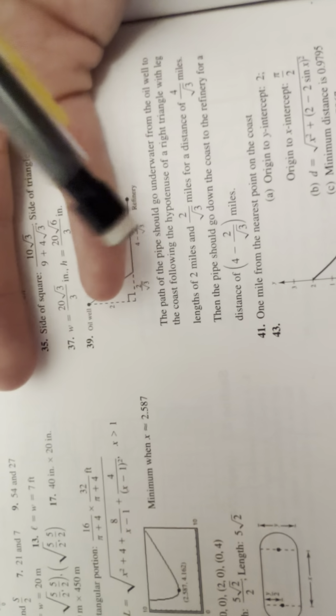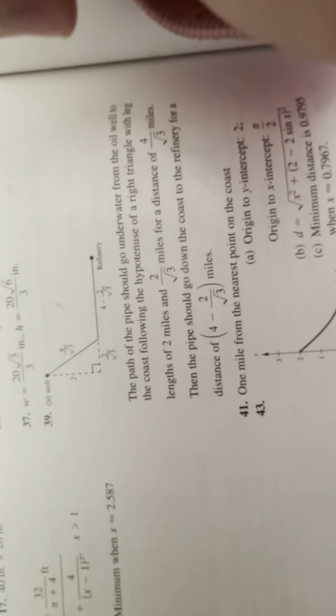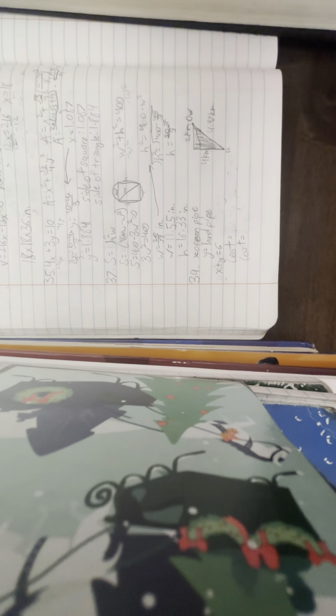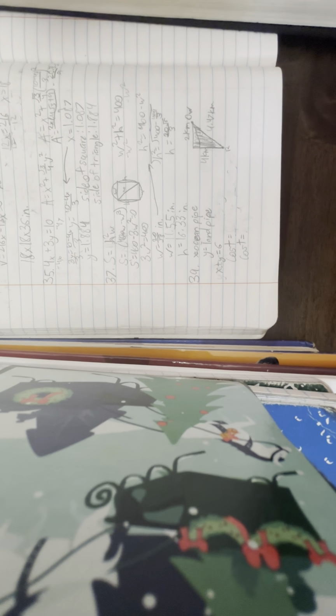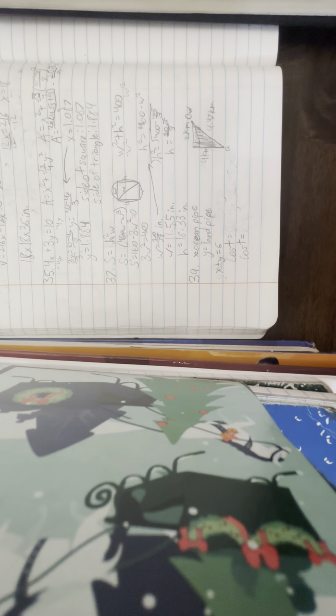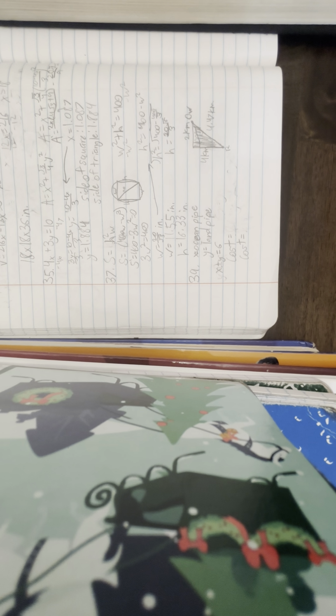This math does not add up. You know, it's really, really interesting how I have no idea how to do this. In fact, I don't even know where I would start.